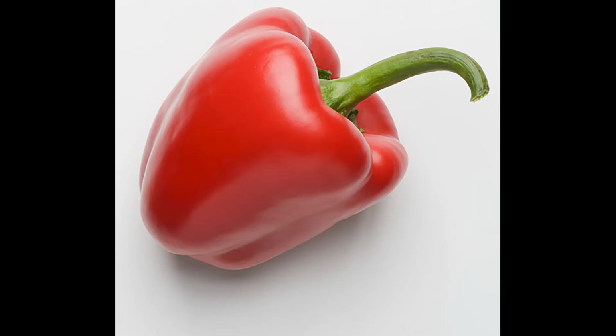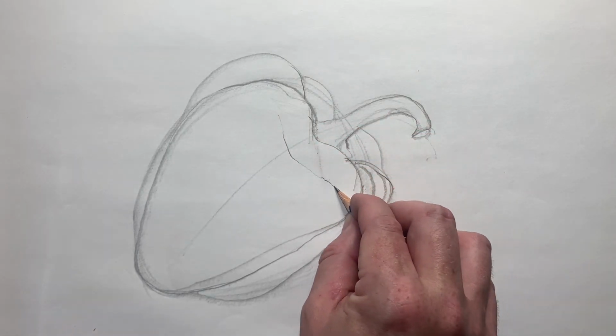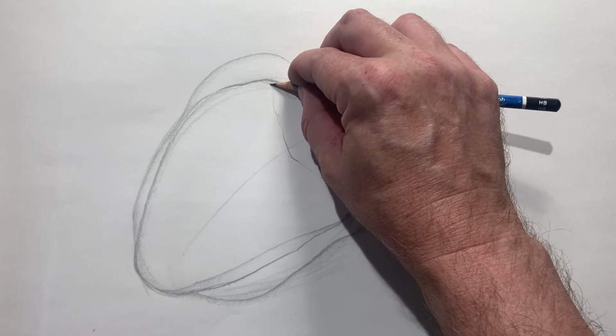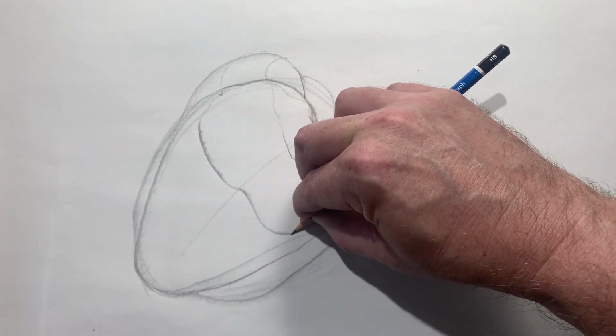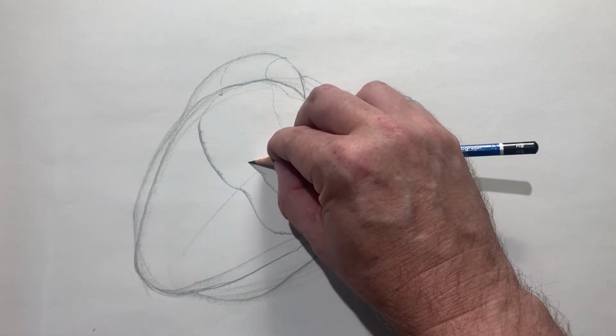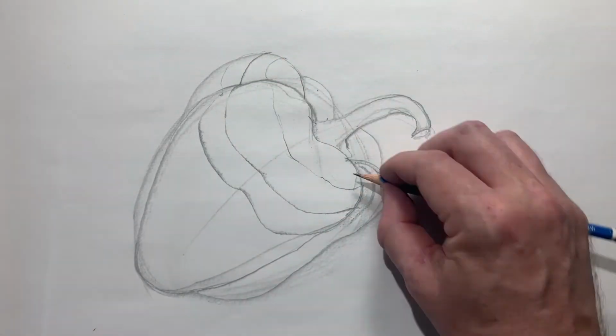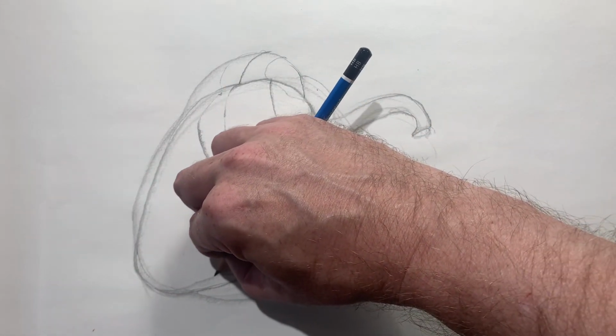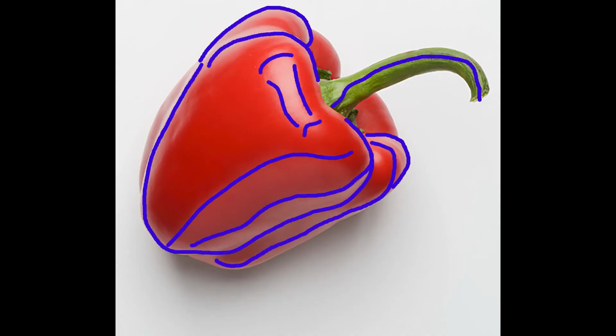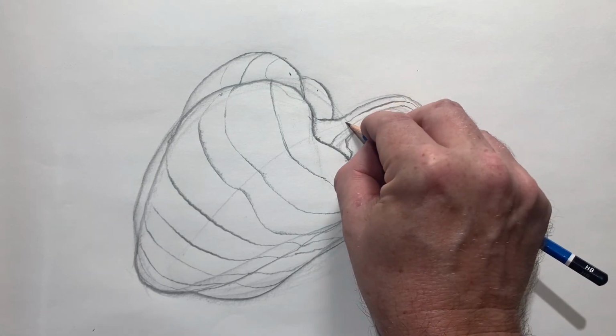Now look at those little areas where there's shifts in light, even the more dull parts. And I'm dragging that pencil line across where the bell pepper bulges out, where it gets closest to you, and I'm using a little bit more pressure there. And then in areas that are farther away, a little less pressure. But in any event, I'm looking for where those light indications are to help me, even on the stem.